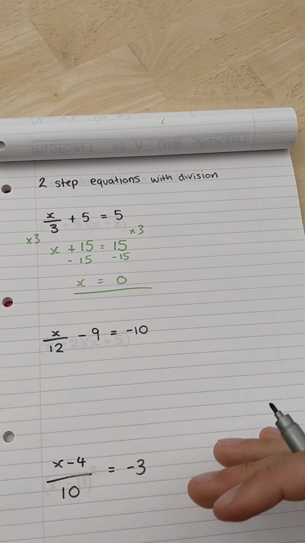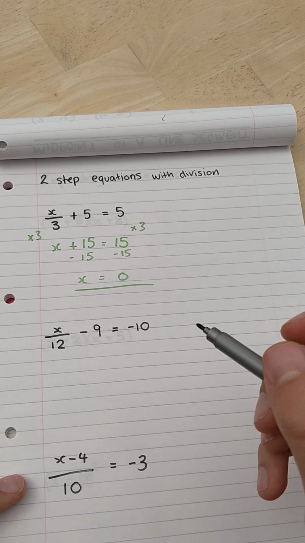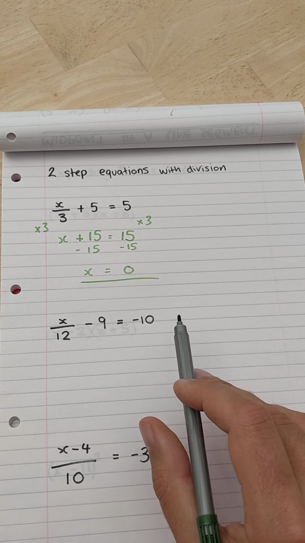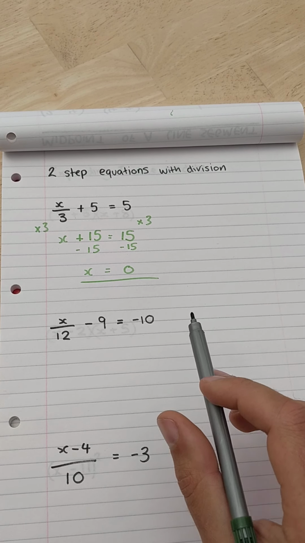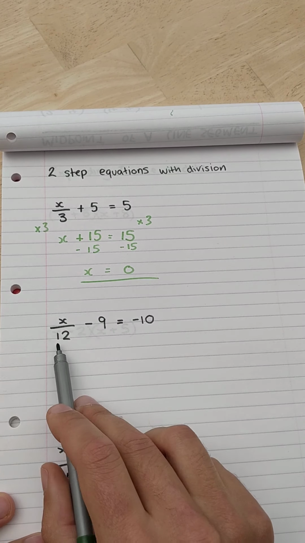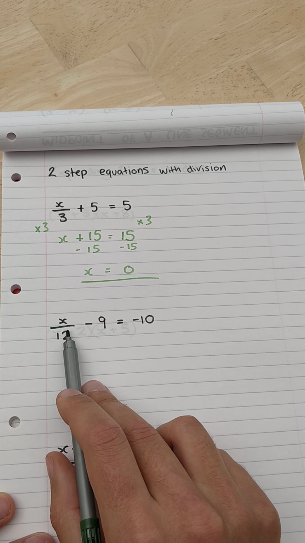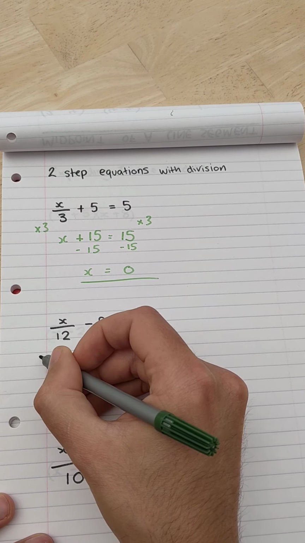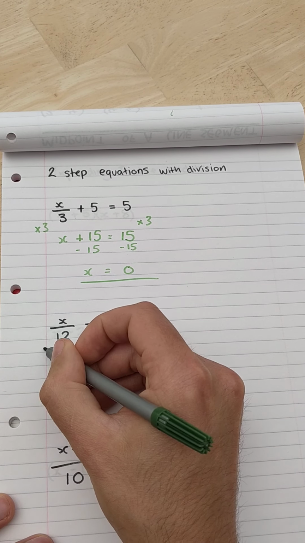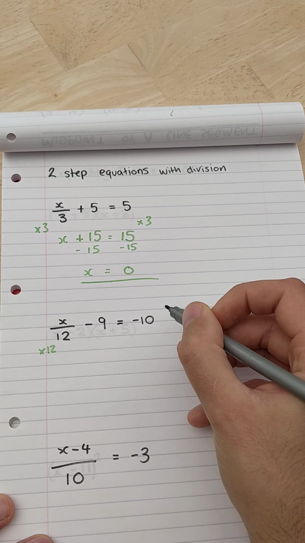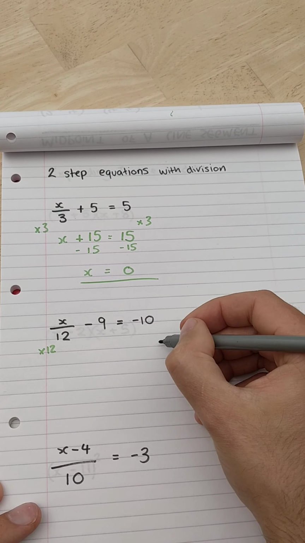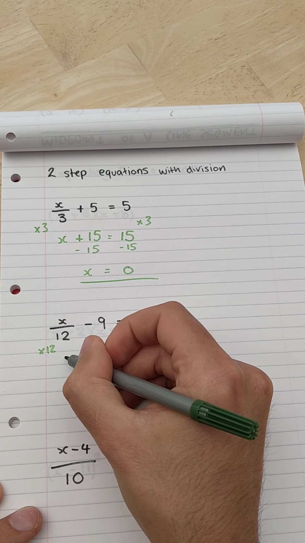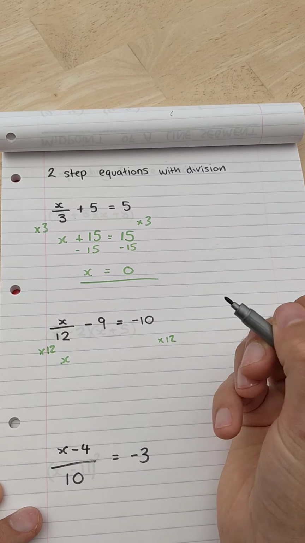Okay, so let me go through that process again. So this time I've got x over 12, take away 9 is negative 10. So what I'm going to do is multiply by whatever's at the bottom here, because I need to get rid of that 12 at the bottom, because I need to get x on its own. So I'm going to times by 12, and that means everything has to get times by 12. Now, if this is times by 12, that just leaves me with x.